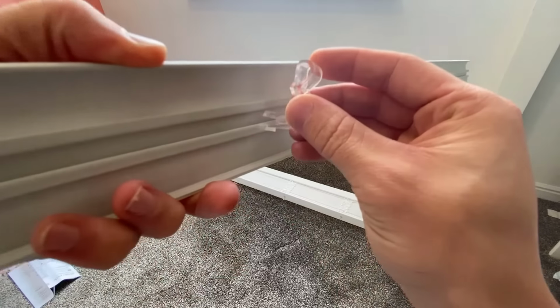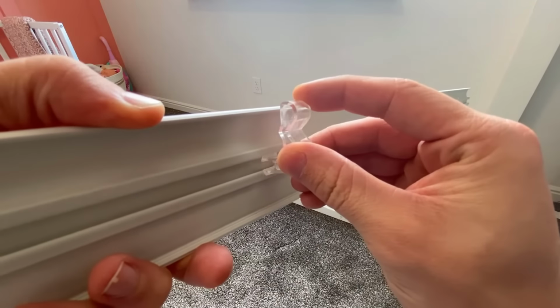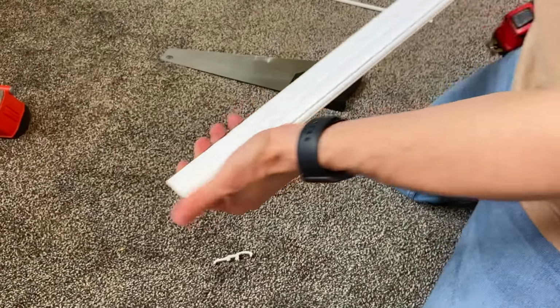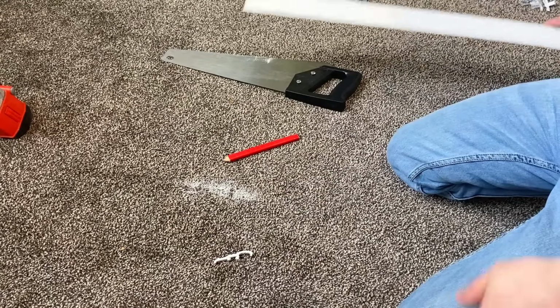Now it's time to install the valance. On the back of the valance, we have this little groove which the clips will insert into. My valance ended up being a little too long, so I just trimmed off 1/4 inch with my handsaw.